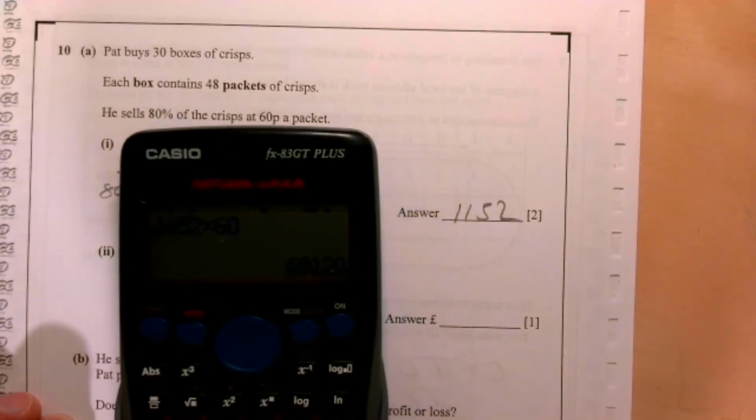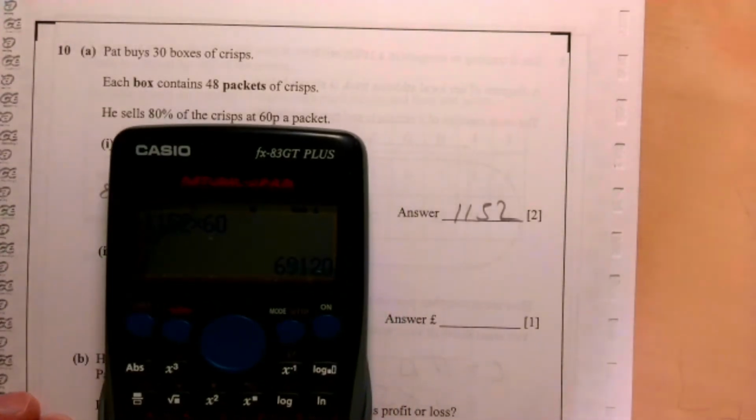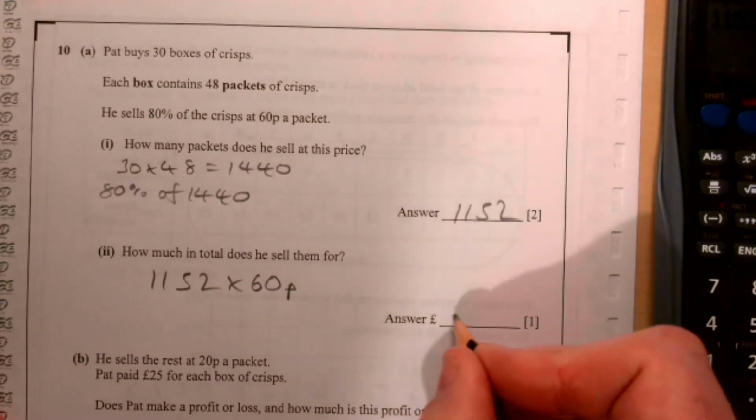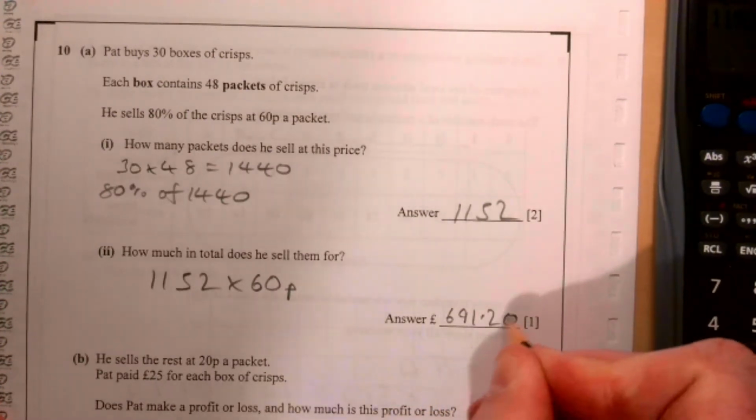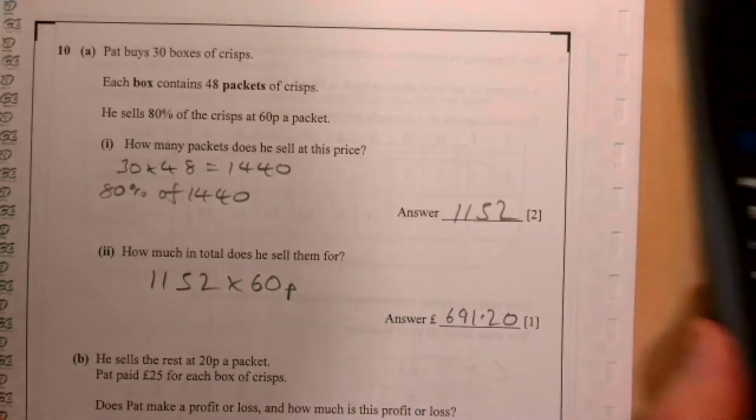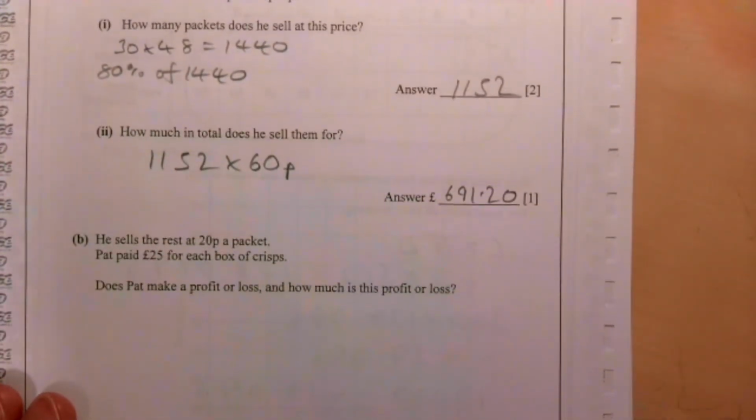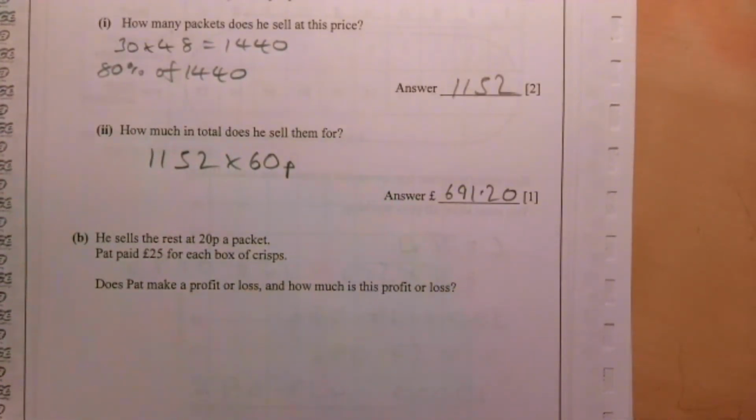That gives us 69120 pence. So that's £691.20. He sells the rest for 20p a packet. Pat paid £25 for each box of crisps. Does Pat make a profit or loss, and how much is this profit or loss?